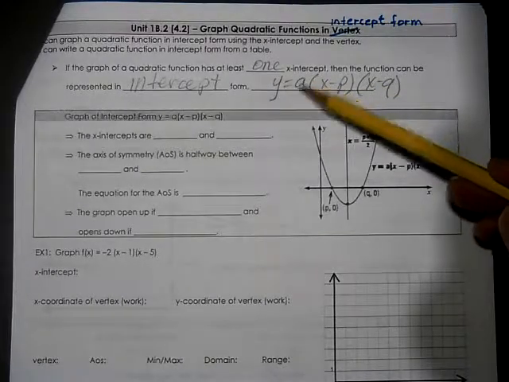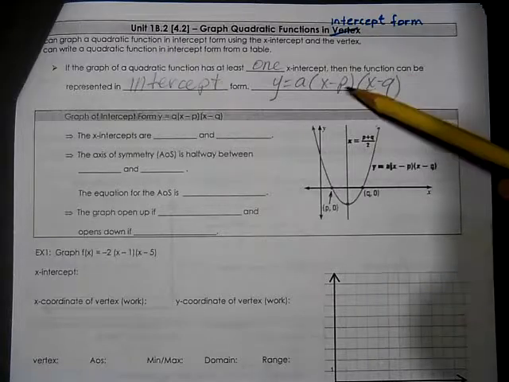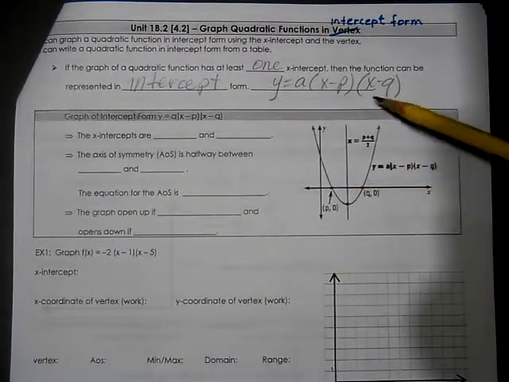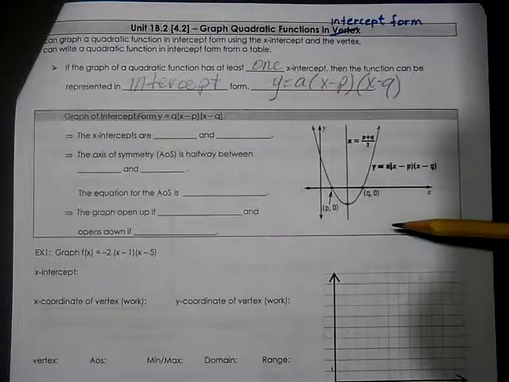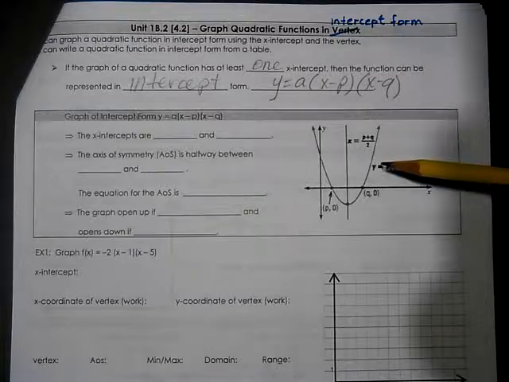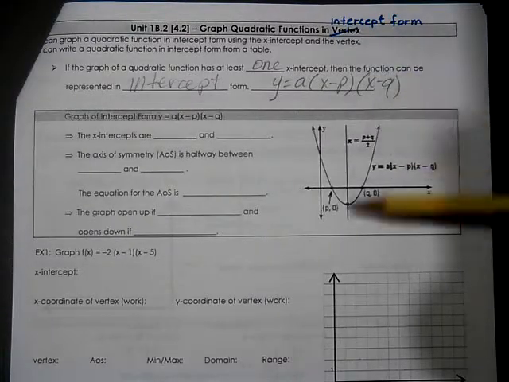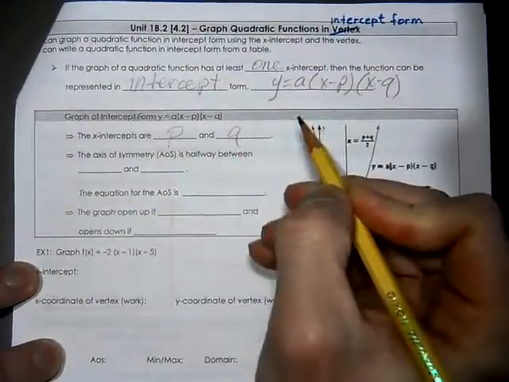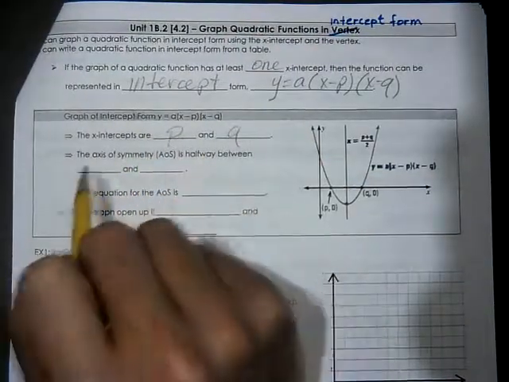It's going to have your a value like we've talked about in the past. The other two variables of where it crosses the x-axis is called your p and the q. We don't call them h's and k's because it's not a translation value. It's a spot where they cross the x-axis. So the intercepts are p and q.